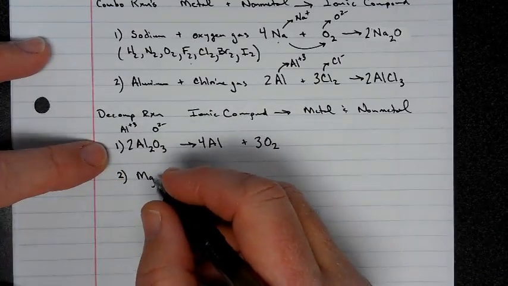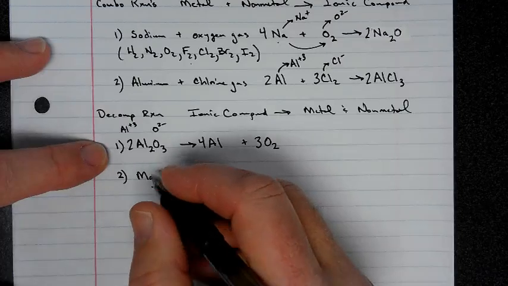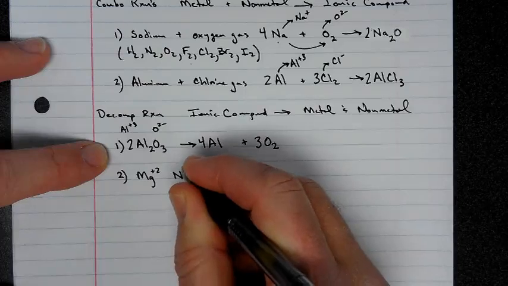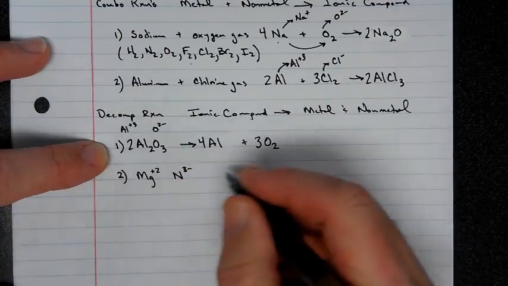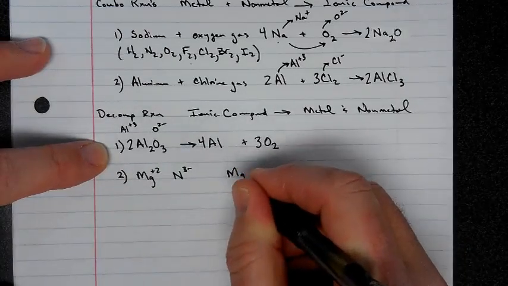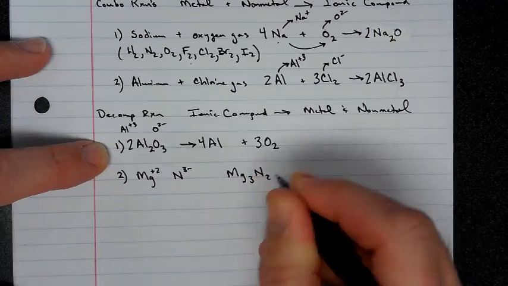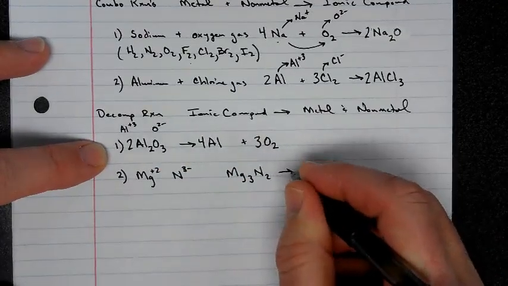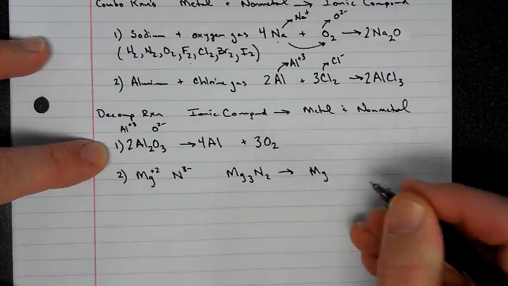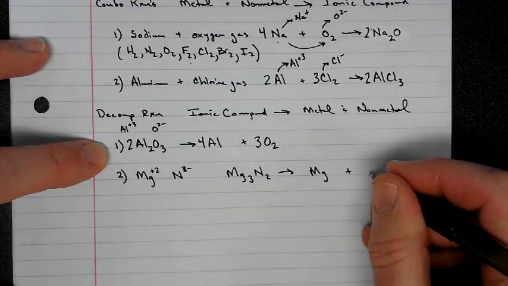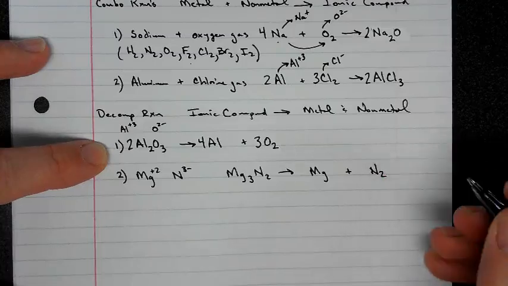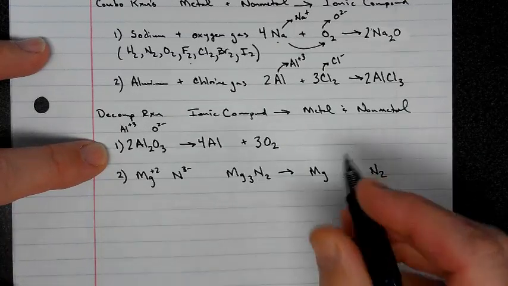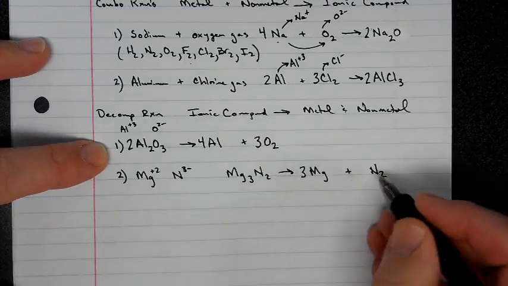Let's go magnesium nitride. Okay, so magnesium is +2. Nitride is in group 15, so it's 3 minus. So the formula is going to be Mg3N2. Again, I'm just moving down my charges. When I decompose this, I'm going to get the metal magnesium, and I'm also going to get the non-metal nitrogen. Now, nitrogen is diatomic. So when I balance this equation, 3 magnesiums, and then my nitrogens are already balanced.